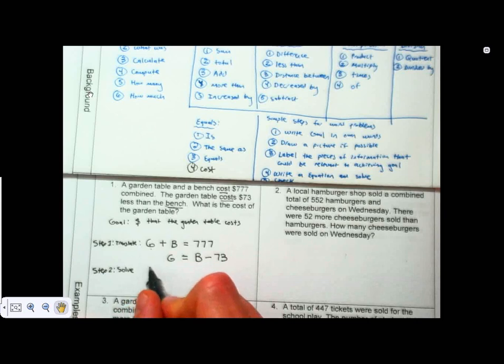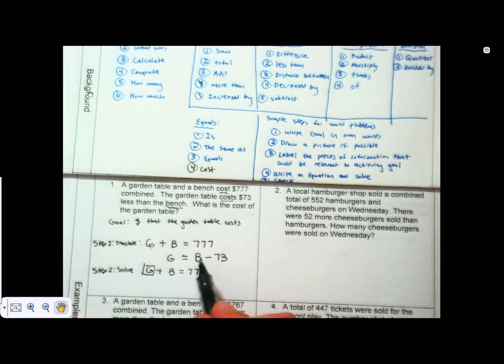Notice what the second equation tells me. It tells me that every time I see G, I can put B minus 73 in its place. In the first equation, I see a G there. So I'm going to take this G out, and put B minus 73 in its place. So what I get is B minus 73 plus B equals 777.